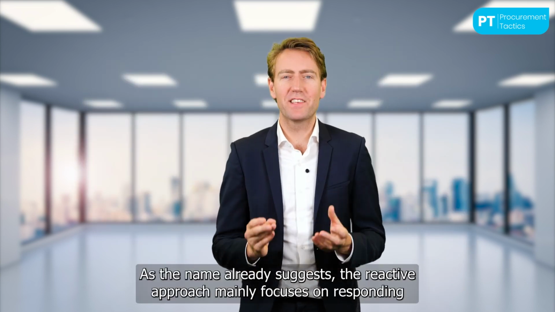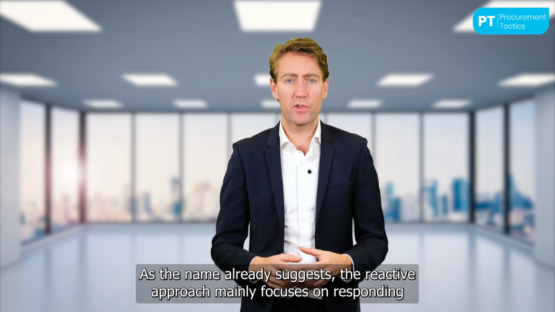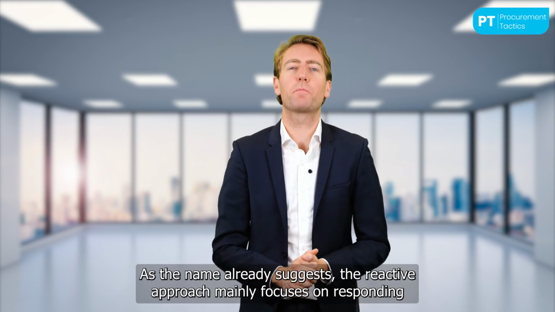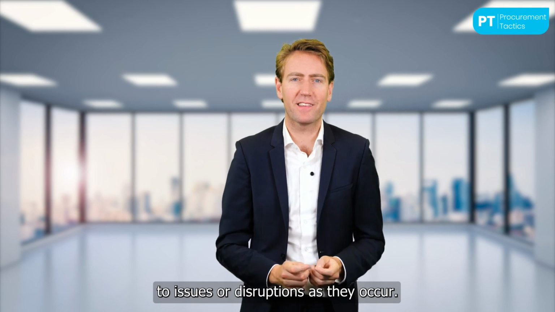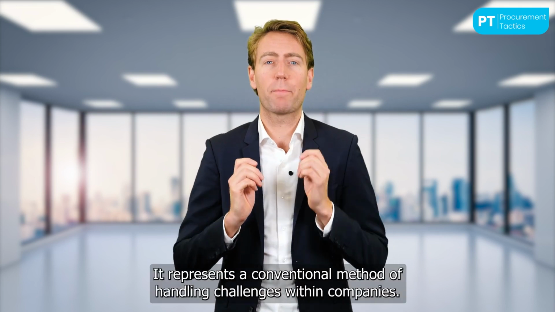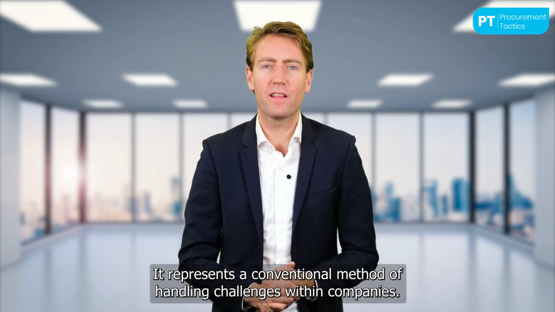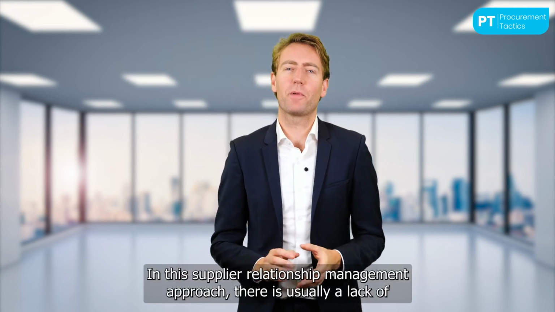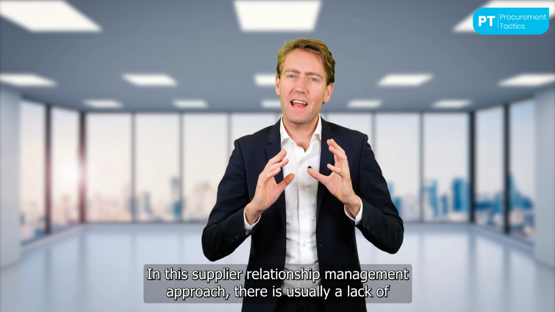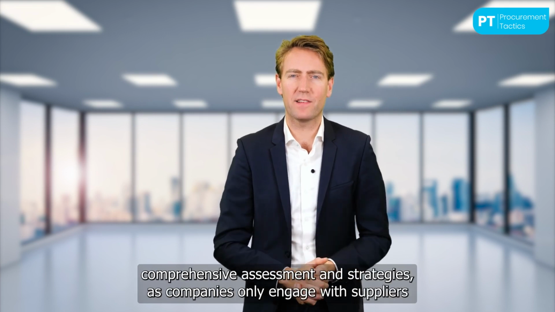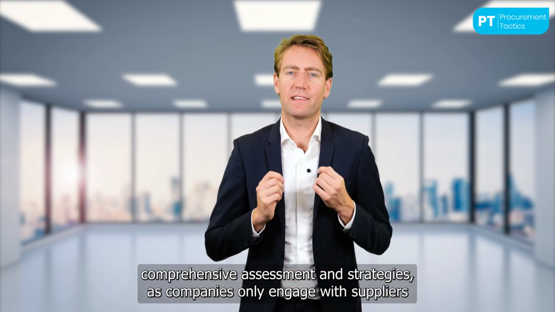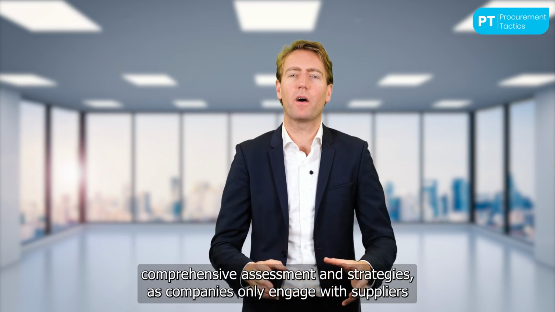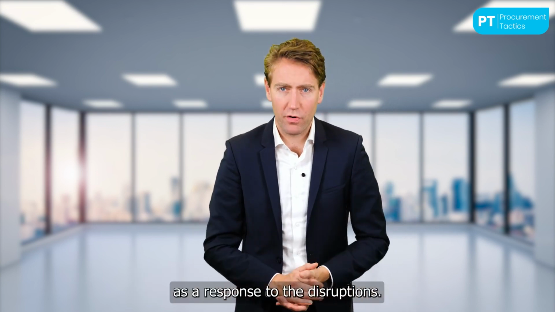As the name already suggests, the reactive approach mainly focuses on responding to issues or disruptions as they occur. It represents a conventional method of handling challenges within companies. In this supplier relationship management approach, there's usually a lack of comprehensive assessment and strategies, as companies only engage with suppliers as a response to the disruptions.